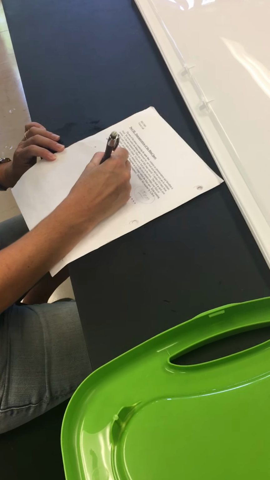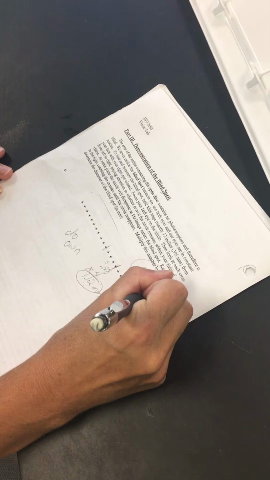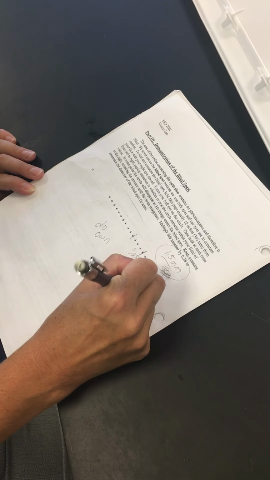So again, that's what you guys have to do. And actually, you can do your own. So I would like you guys to do your own for this little exercise, because this is directly out of your lab manual. So this would be for my right eye. You guys then would do the same thing for your left eye, okay? So again, I'll do it for my left eye too.